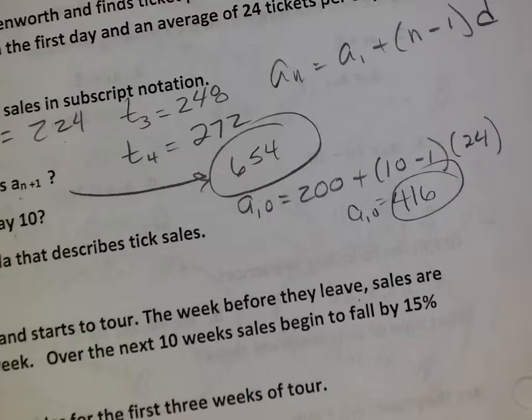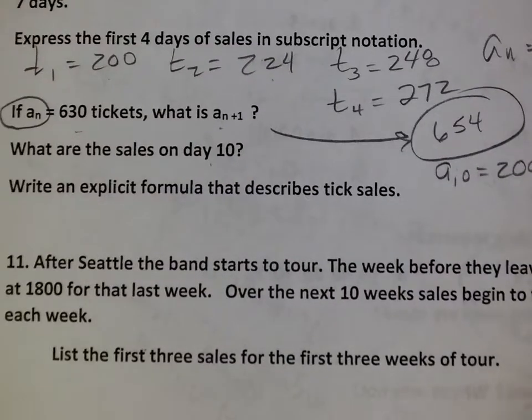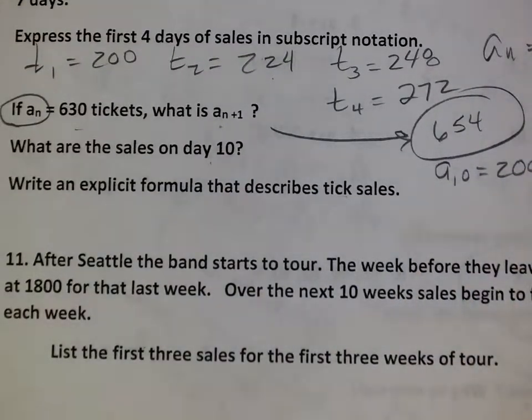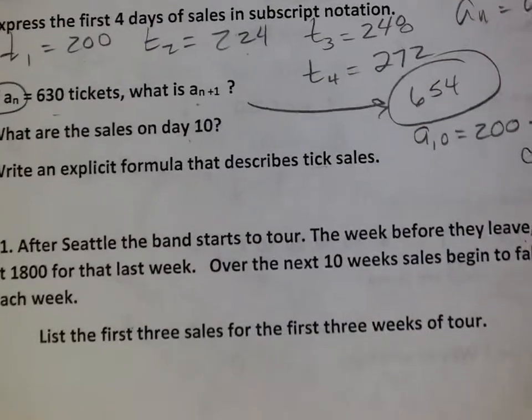Now, instead of tick sales, this should say ticket sales. It's all good though. We're not really selling ticks. We're selling tickets.